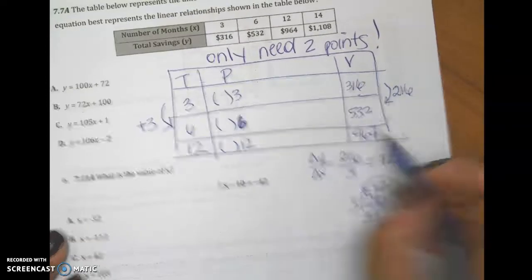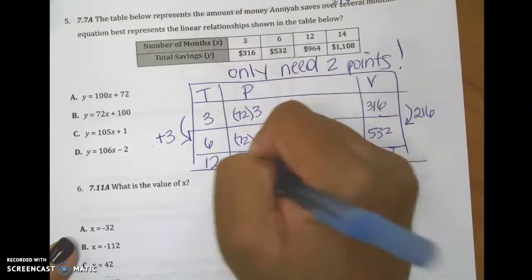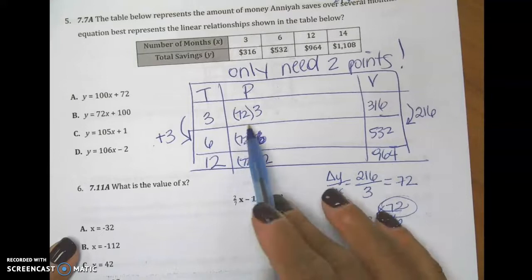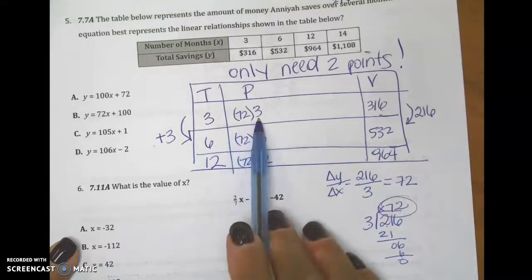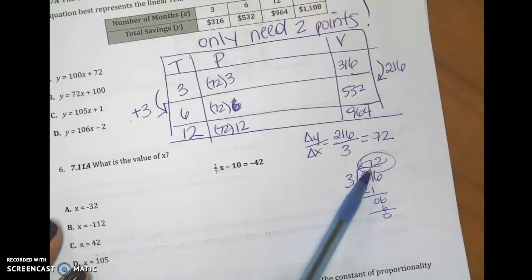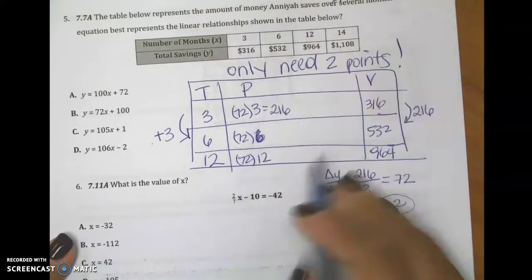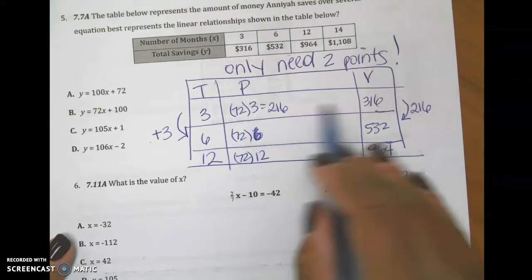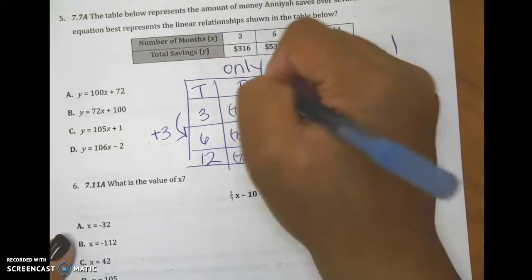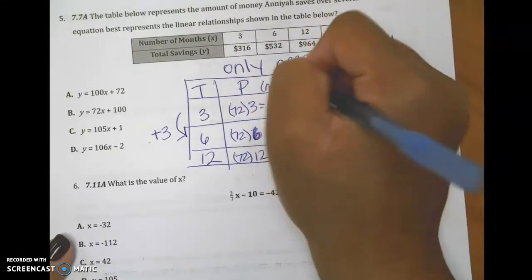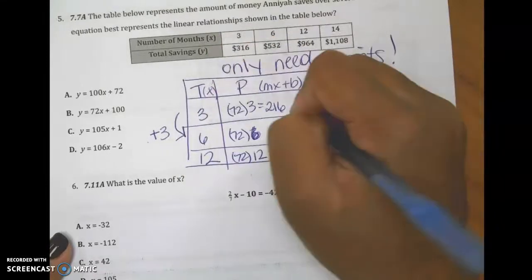I put my rate of change in each parentheses. Then I figure out what I need to do from here to get to here. So what's 72 times 3? Well, I just did that. It's 216. How do I get from 216 to 316 though? This is my additive relationship. MX plus B. This is my Y. This is my X. I have to add 100.